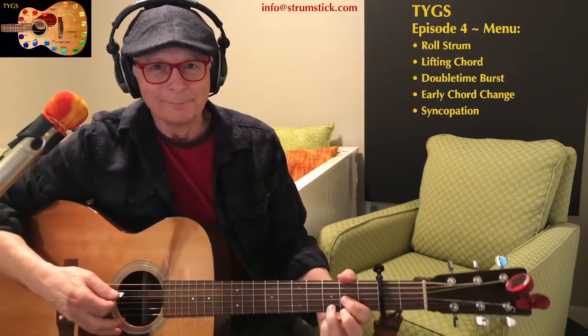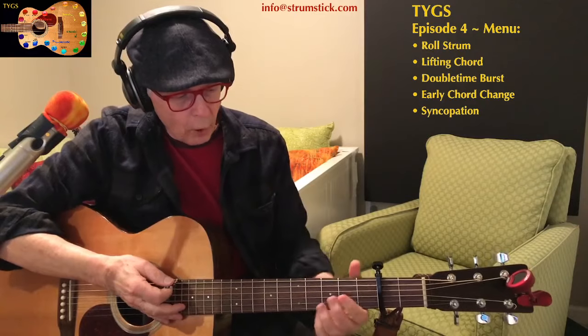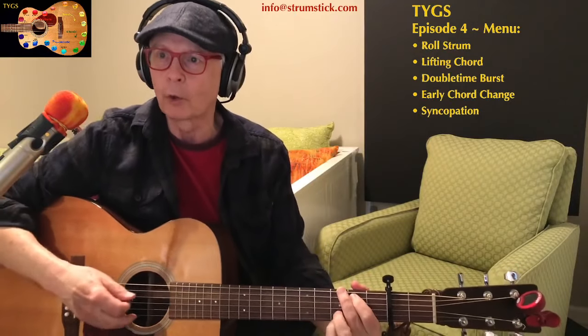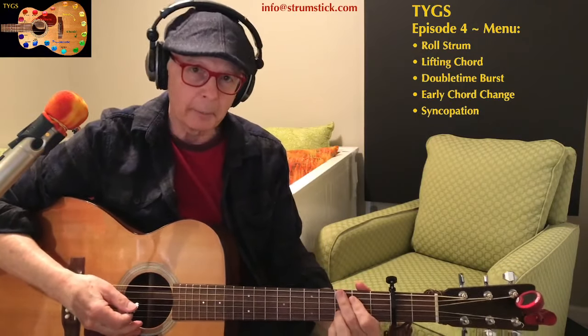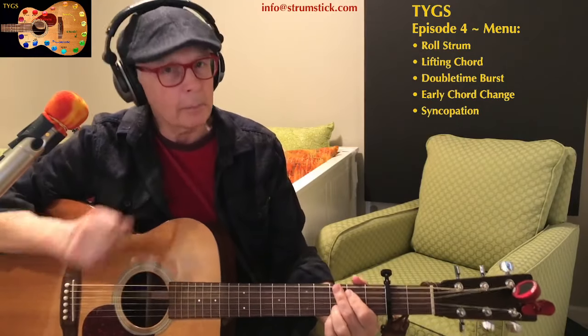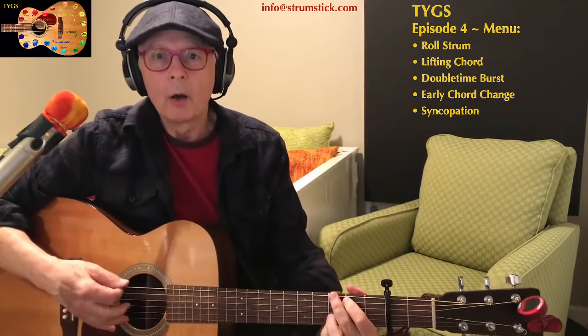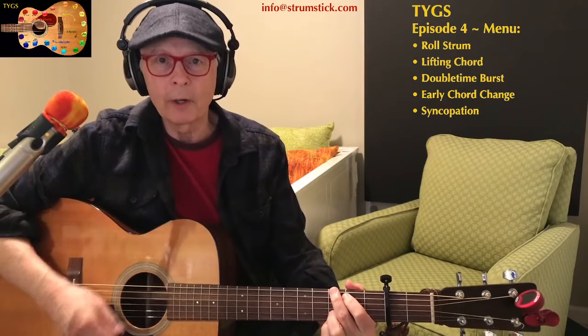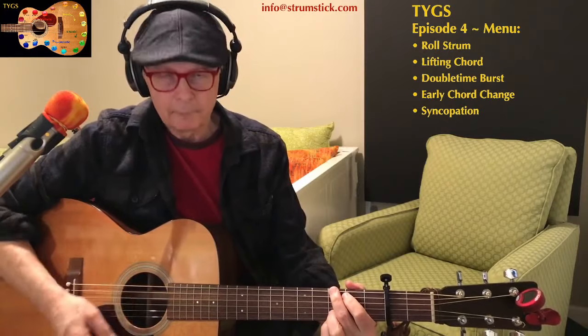Right on time. Okay, so the early chord change, we'll see that as we do that in the song, and it'll make more sense when we follow the lifting chord with it. And then the last thing is syncopation. And we may get to that today, we may not get to that today. But what syncopation is when you are focusing on the offbeats rather than on the beats. So if you're going on a G chord here, 1 and 2 and 3 and 4 and 1.